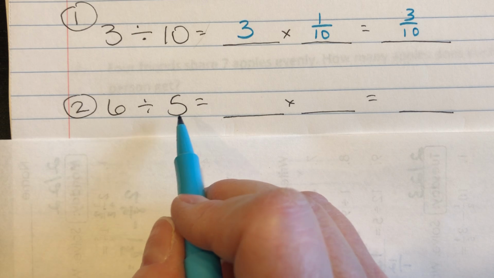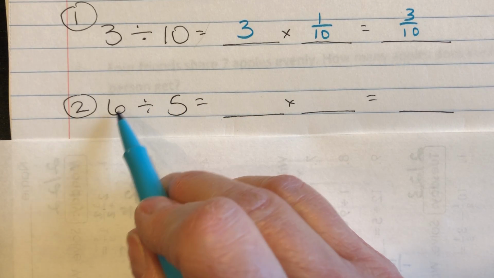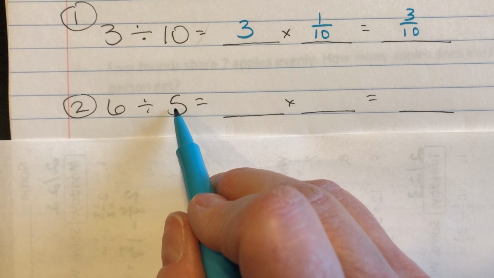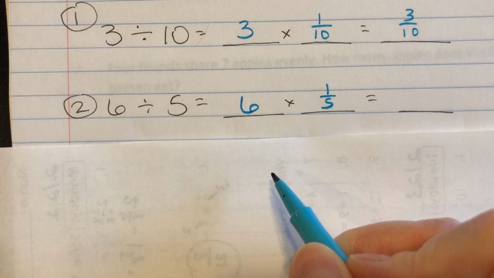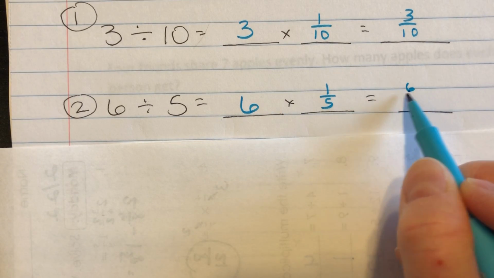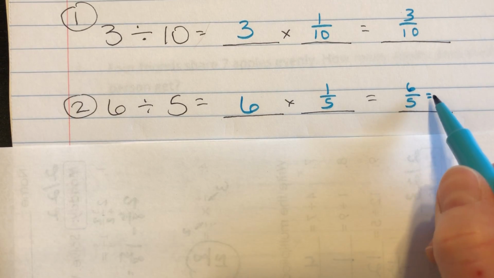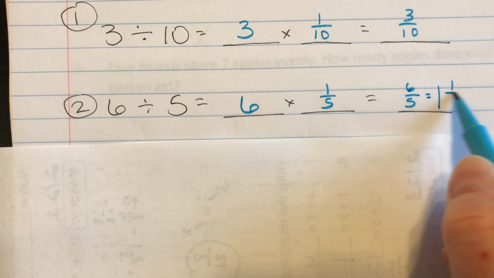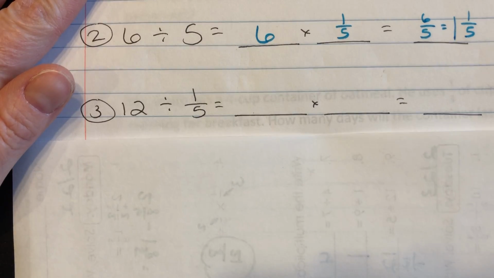So 6 divided by 5 would mean that we're taking 6 wholes and cutting each of these 6 wholes up into 5 pieces. So that would be the same as 6 times 1/5. And if you have 1/5 6 times, you have 6/5. And we should change that to a mixed number. 5 goes into 6 once, and there's 1 left over out of 5. All right, erase. Here's your next one.